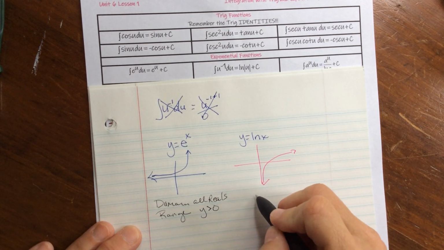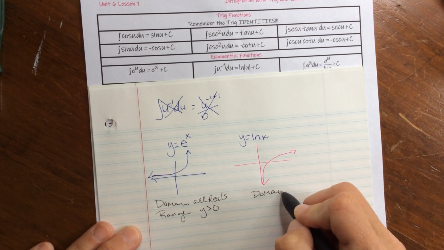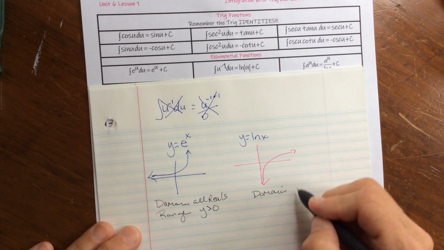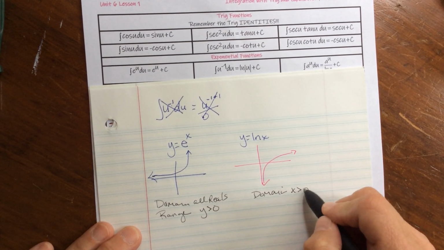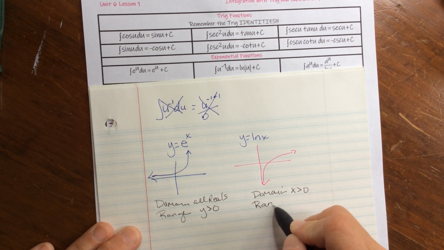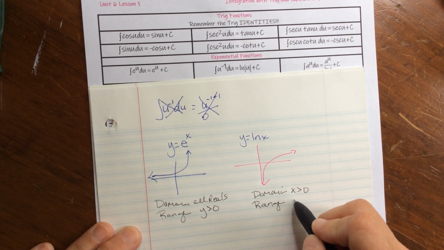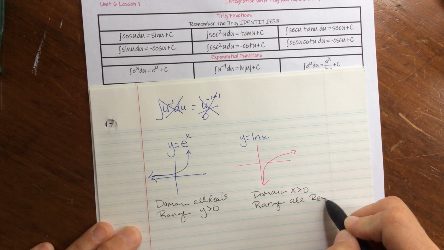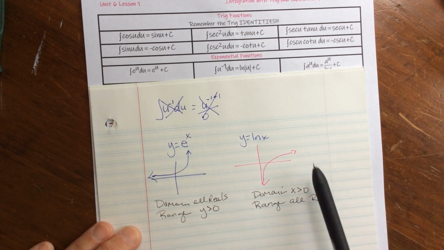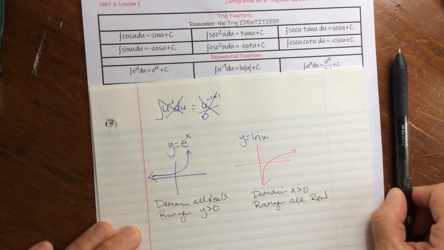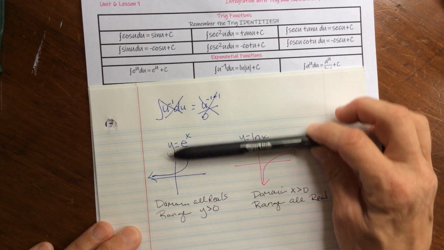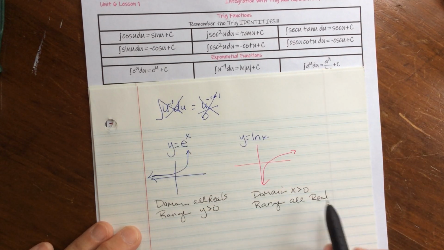So that means that the domain for its inverse is going to be x is greater than 0, and the range will be all real numbers. Okay, and if you look at that, it's true. Your domain, your x's, are greater than 0, and your y's, your range, are all real numbers.